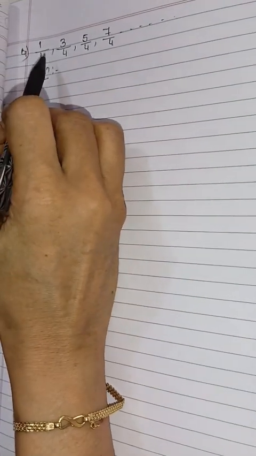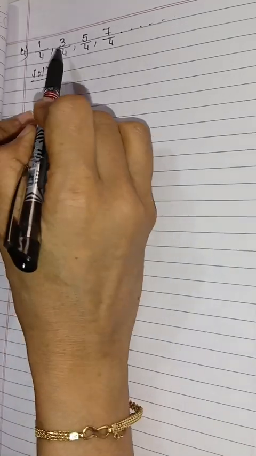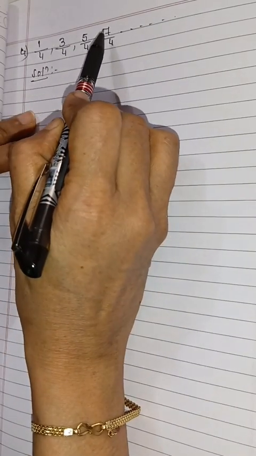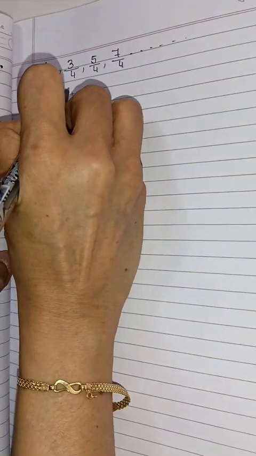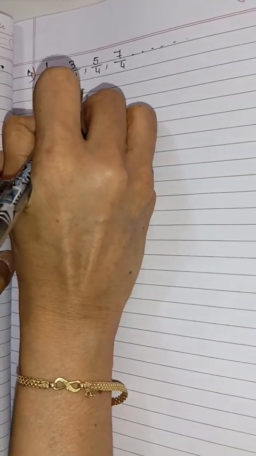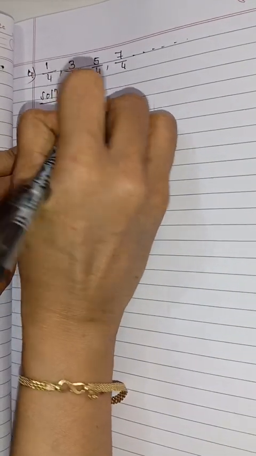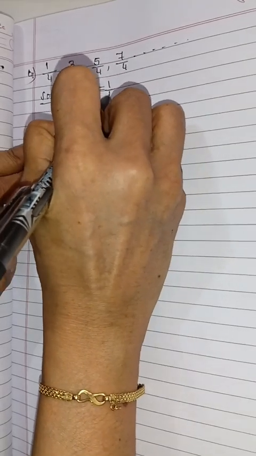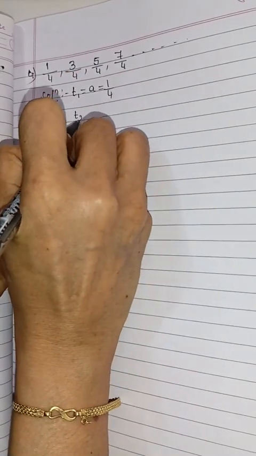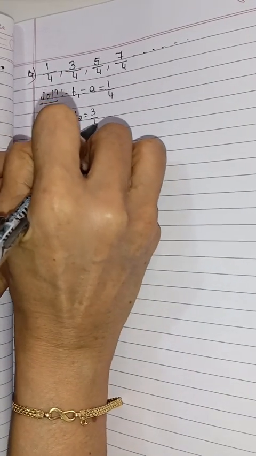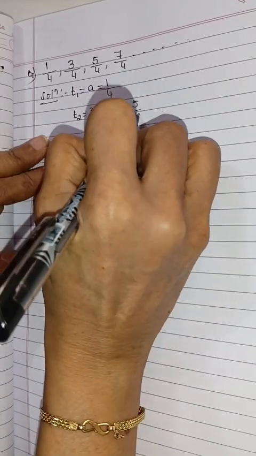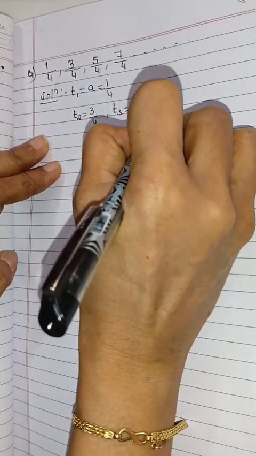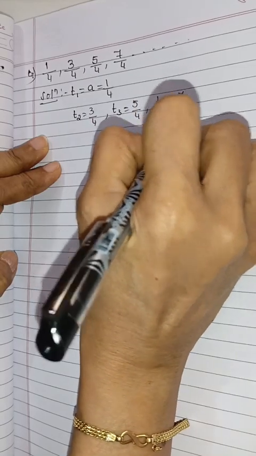The fourth arithmetic progression is 1 by 4, 3 by 4, 5 by 4 and 7 by 4 and so on. Therefore T1, that is first term A, is 1 by 4. T2 is 3 by 4, T3 is 5 by 4, T4 is 7 by 4.